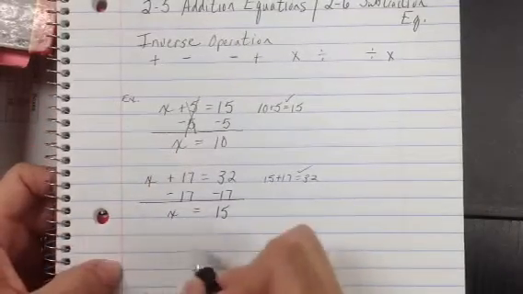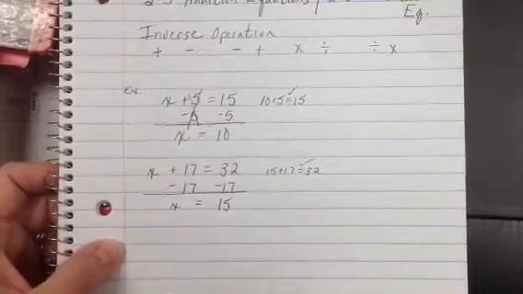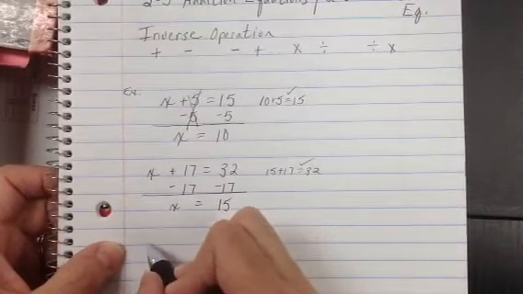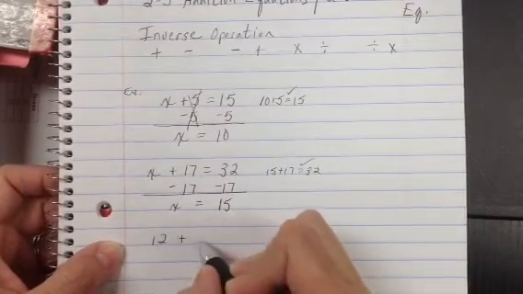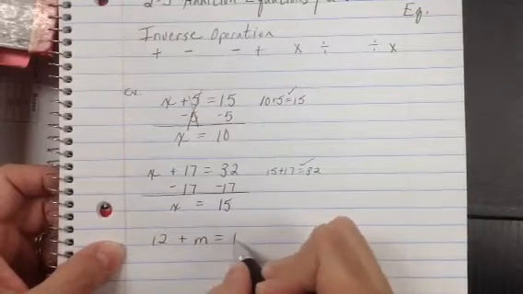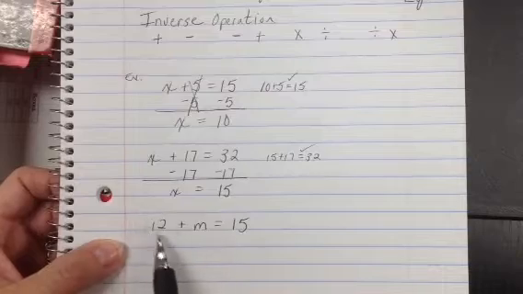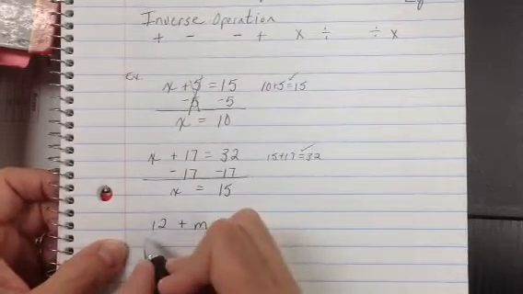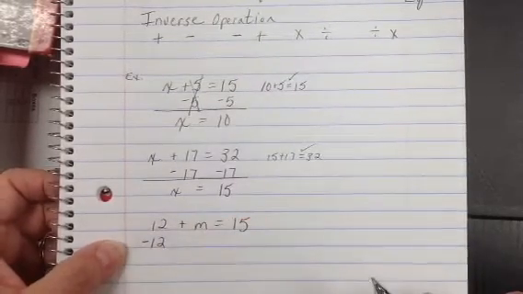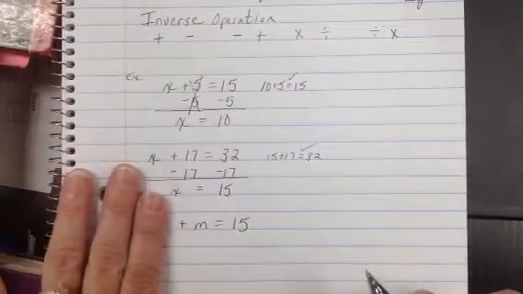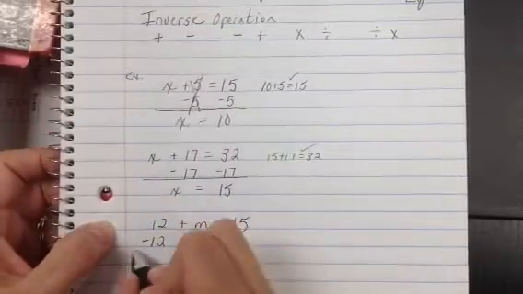The only other thing that sometimes freaks people out a little bit on these is they can move stuff around on you and it'll still work. If I have 12 plus m equals 15, this is still a positive 12, right? This is still a plus 12 situation, so I want to subtract 12 because that will now be 0. And I'm going to subtract 12 over here.